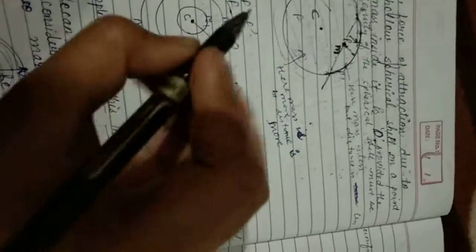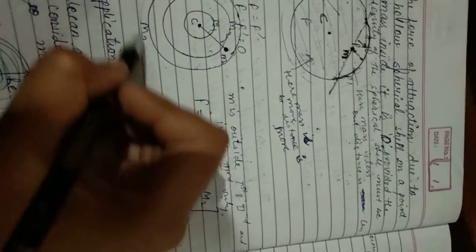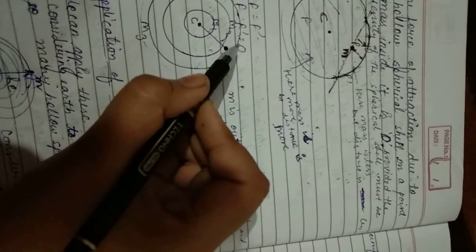So firstly, as you can see, this point lies inside this shell, so the force applied by this shell on this point obviously will be 0, as we studied in the above case.